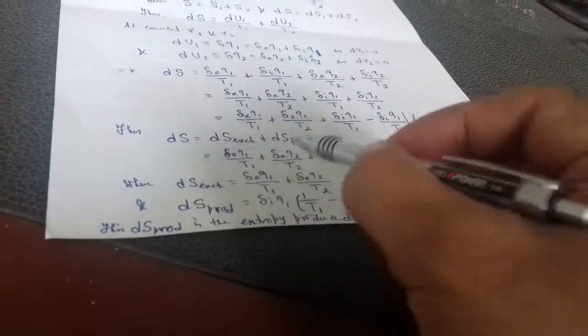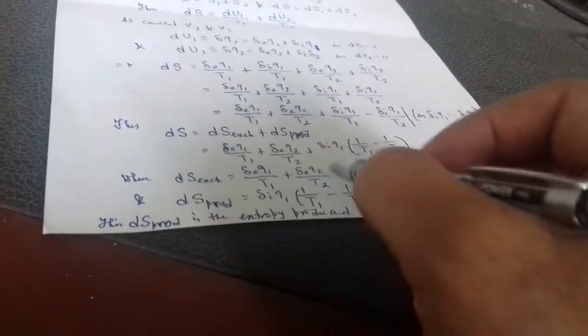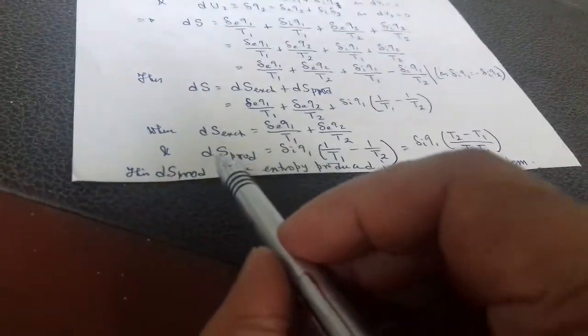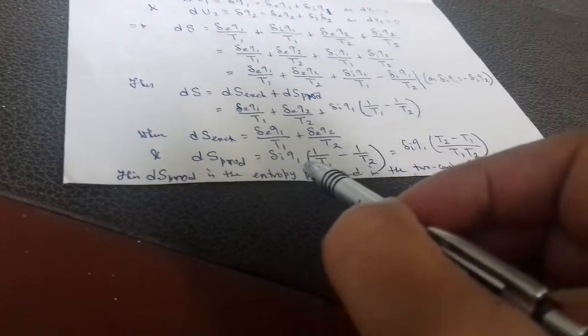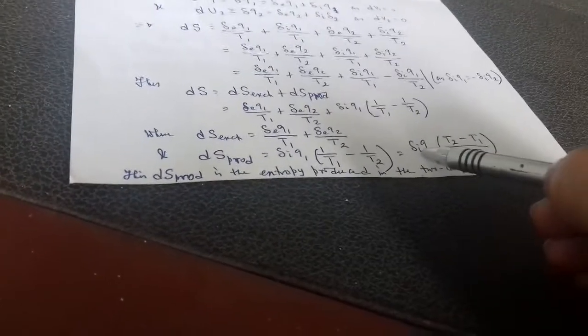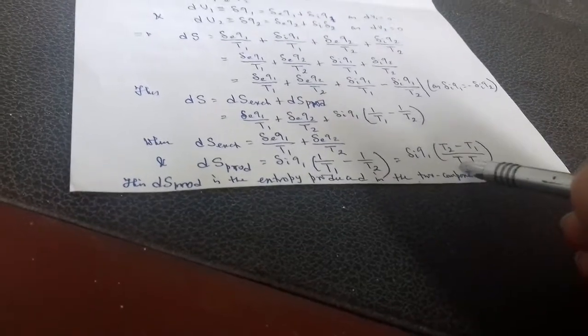So naturally these two terms are nothing but dS exchange. The contribution to dS exchange can be separated easily. The leftover is dS prod, the overall entropy production in the whole system, from both compartment 1 and compartment 2. So dS prod equals delta iQ1 into 1 by T1 minus 1 by T2, that is delta iQ1 into (T2 minus T1) by T1 T2. This dS prod is the entropy produced in the two compartment system.